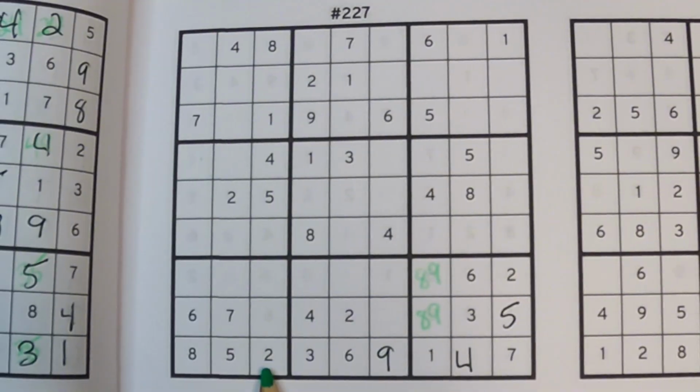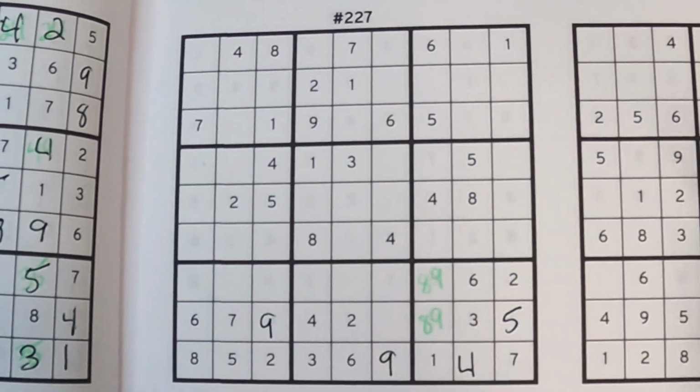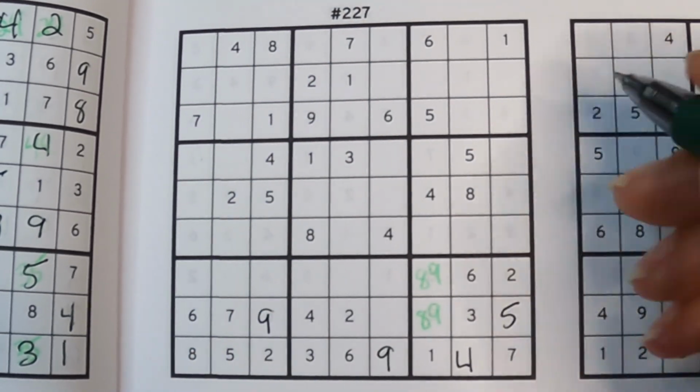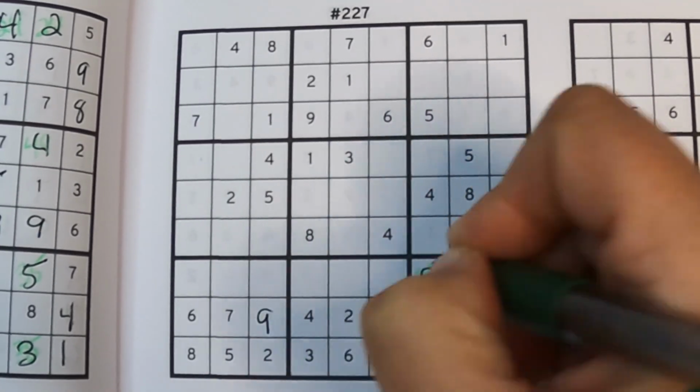For this row, we're missing 1, 8, and 9. We've got 1 and 8 here, so this is our 9. That makes this our 8, 1, and that 8 makes this our 9.